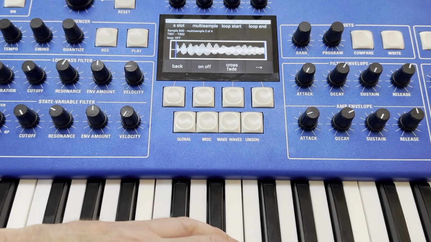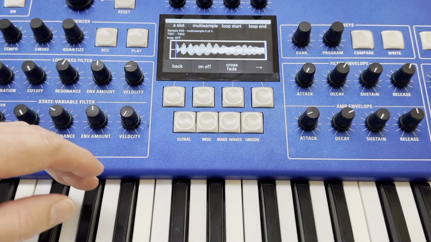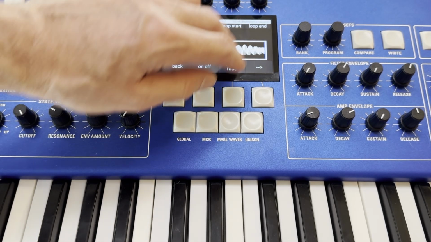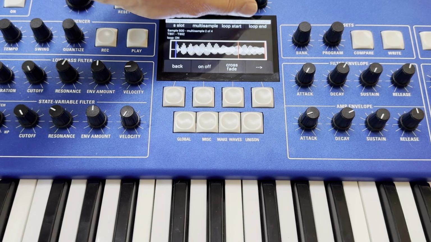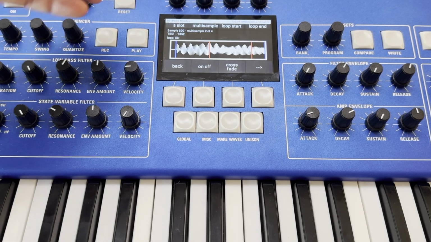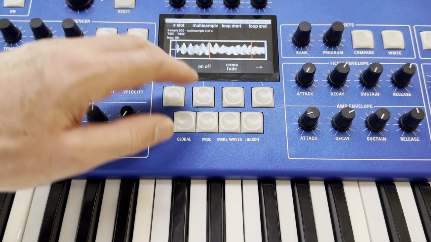So now we're up here at this note, and you can hear it's a one shot right now. So I'm going to hit on off for the loop. We've now got the loop. And again, we're just going to try to find a location that would be pretty good to do a loop with and not get into really bad volume issues. All right. So let's see what we've got here. You can hear it, but it's not too bad.